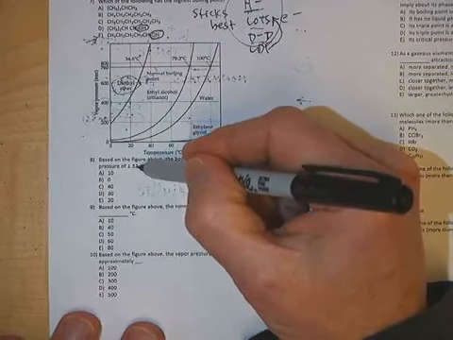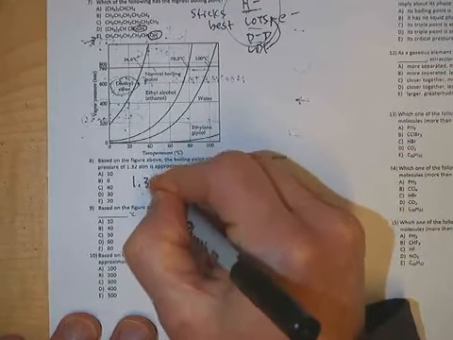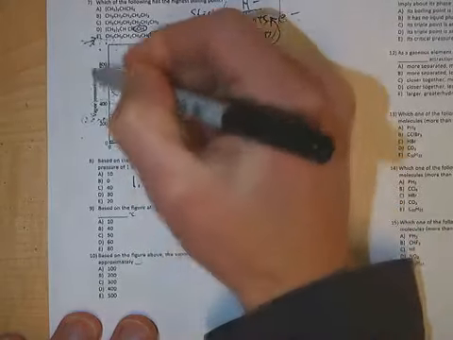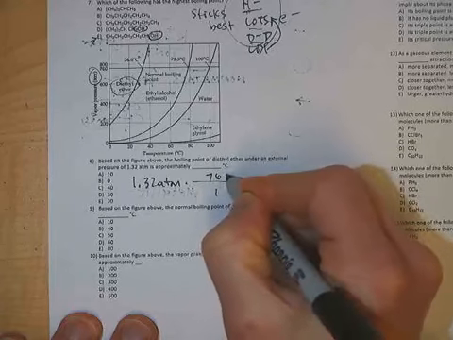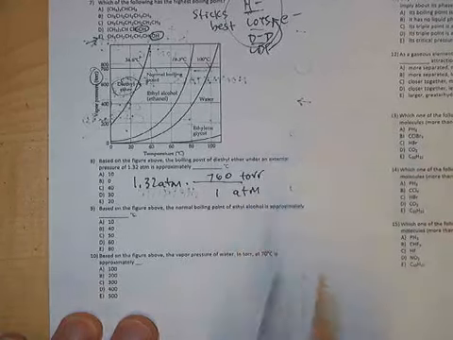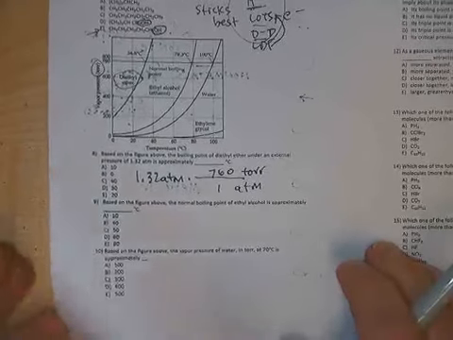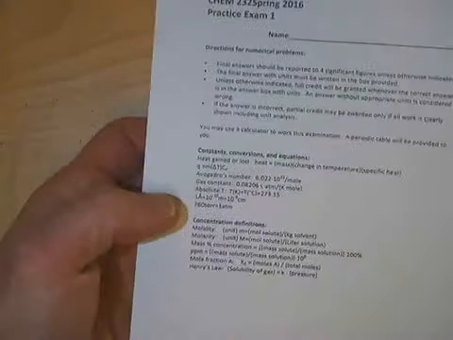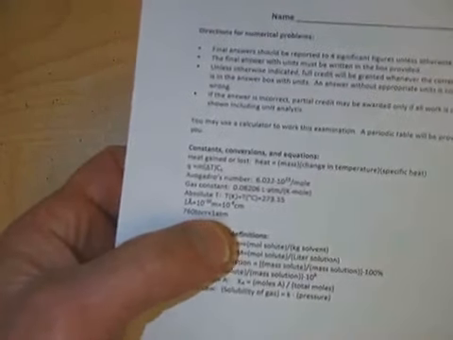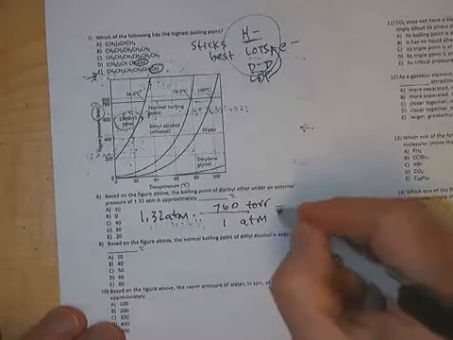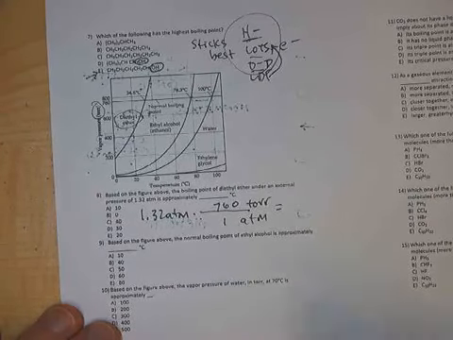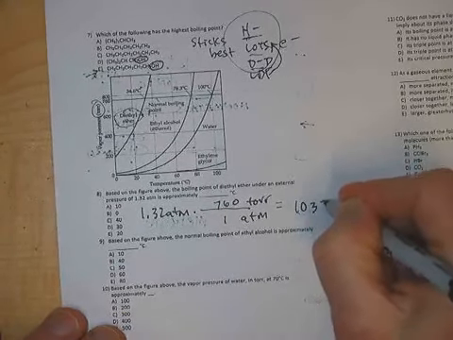Number 8, based on the figure above, the boiling point of diethyl ether under external conditions. So diethyl ether is right here. Pressure is 1.32 atmospheres. So you have to take the atmospheres and convert that to torr. In 1 atmosphere there are 760 torr. I think that data is given to you on the front of the test. I think they give you here that 760 torr is equal to 1 atmosphere. That's kind of fuzzy, but you can look that up.